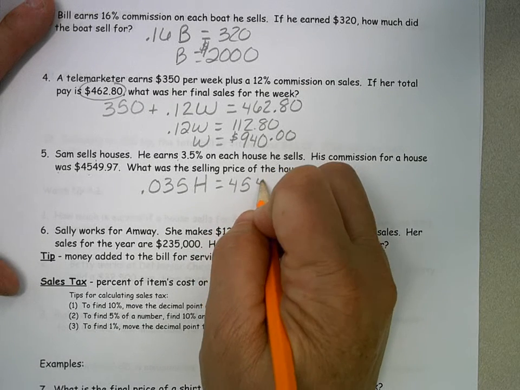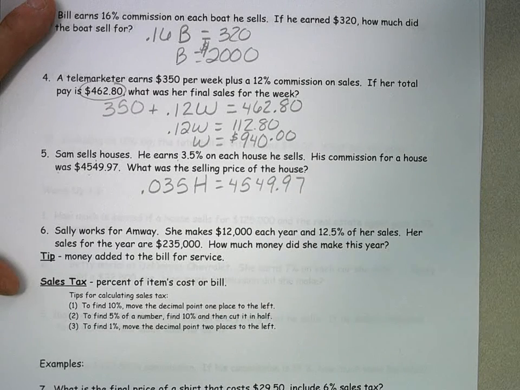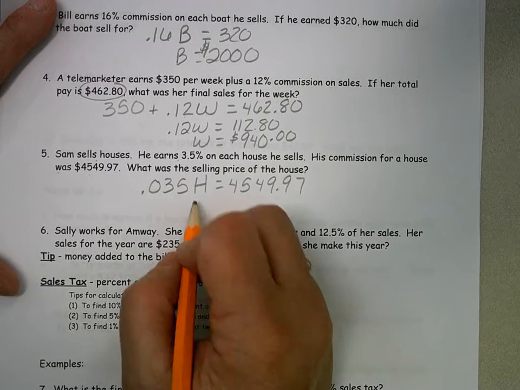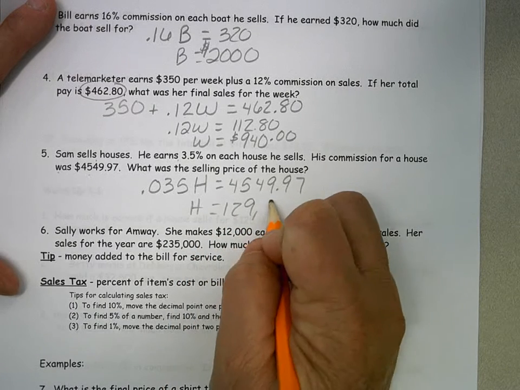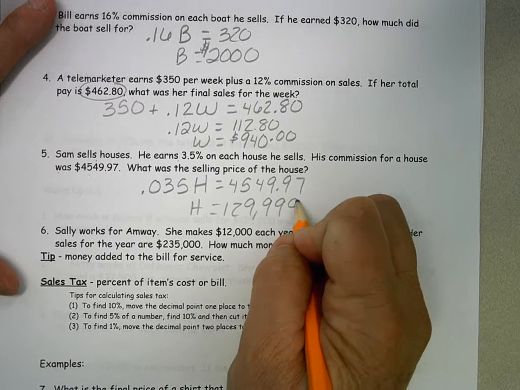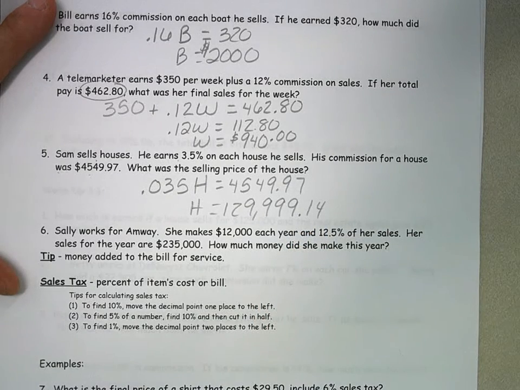And so he ended up with that much money, 4,549.97 divided by 0.035. That house was $129,999.14.